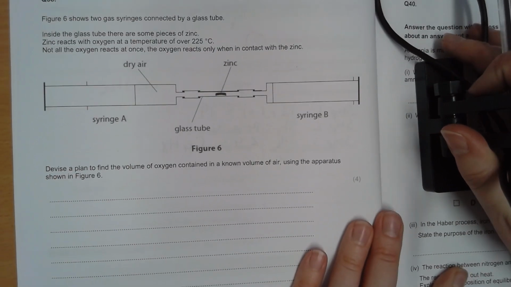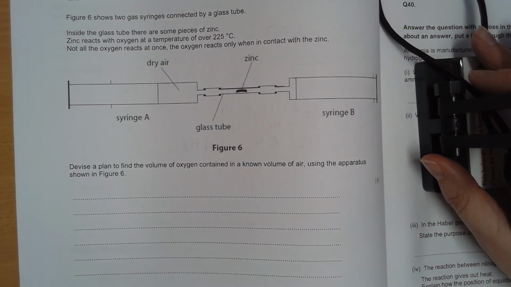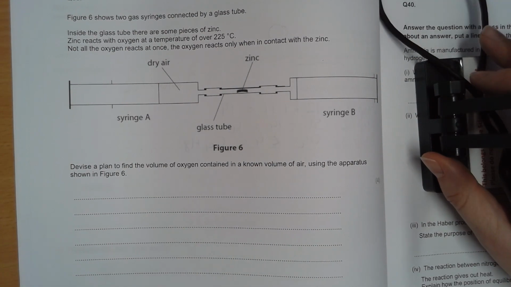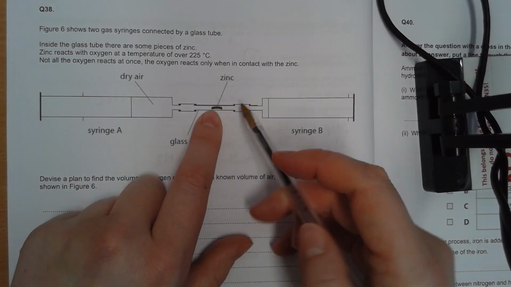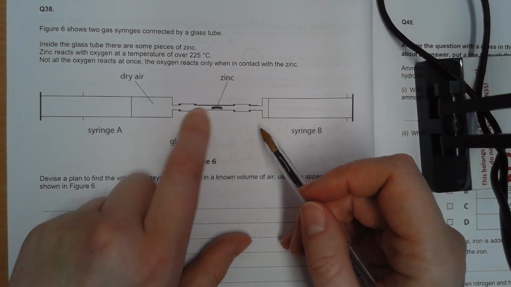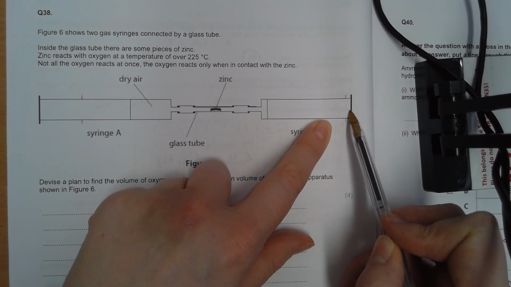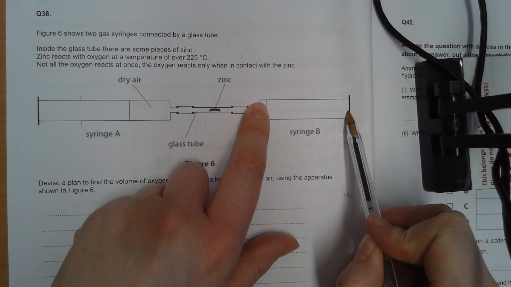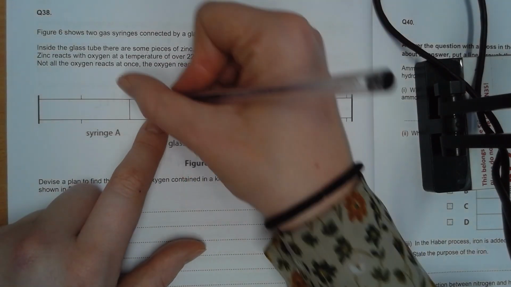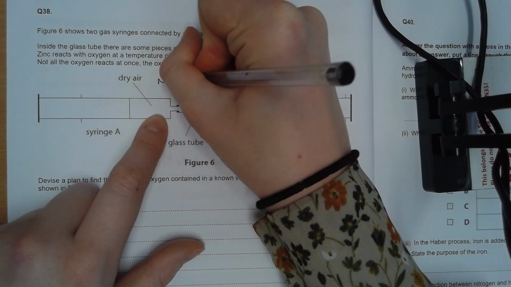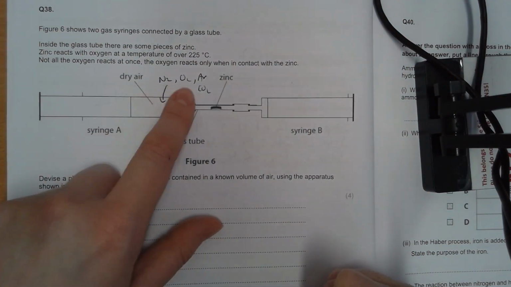This one came up on a quiz. It was quite poorly answered then. You're trying to work out the percentage of oxygen in air, and this is a typical apparatus that you would use to do that. So what you've got is you've got some zinc in this little glass tube, and in syringe A you've got dry air, and syringe B you can see is fully pushed in. There's no air in B. Now dry air just means there's no water. You've removed the water from the air, so all you would have in there is just nitrogen. You'd have your oxygen, you'd have your argon, you'd have your carbon dioxide, but you wouldn't have any water vapor.